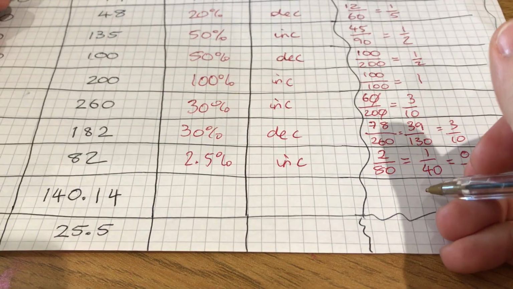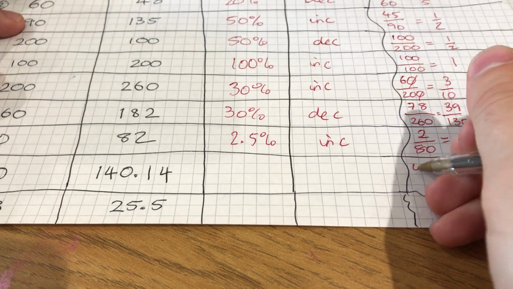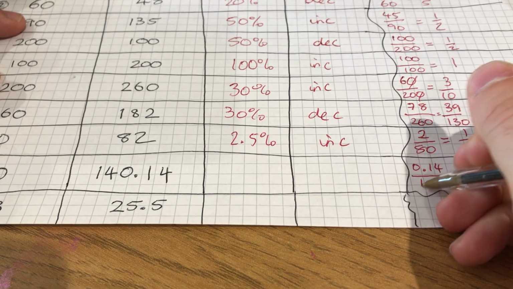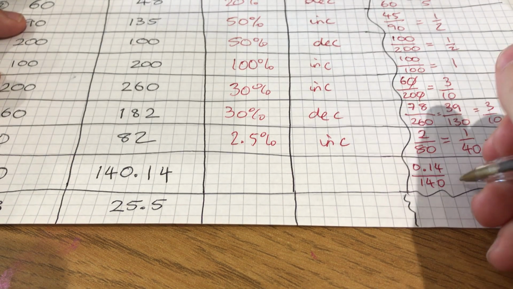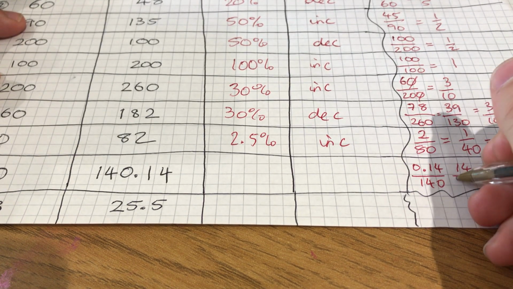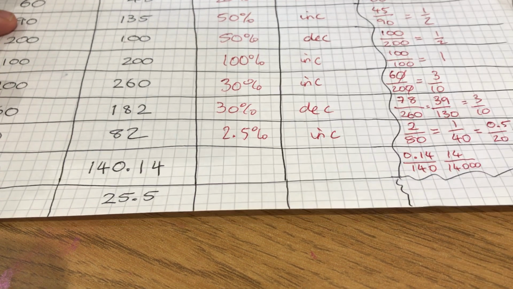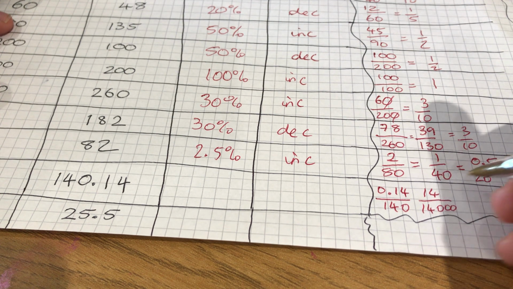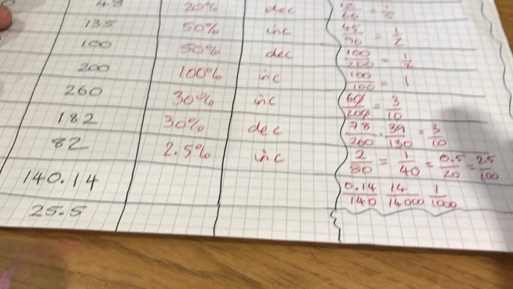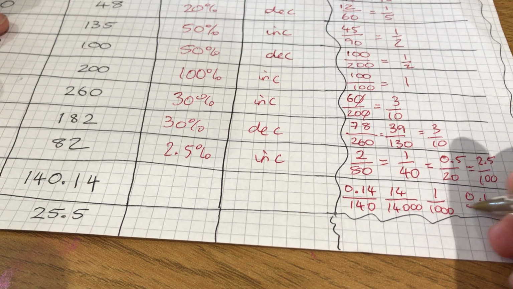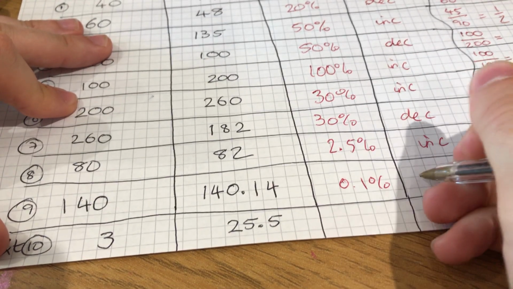This one, the change of 140 to 140.14, that's a change of 0.14 over 140. I'm going to times both of those by 100, so I end up with 14 over 1400. Then I'm going to divide both by 14 to get 1 over 1,000, and I'm going to divide that by 10 to get 0.1 over 100, so 0.1% increase.